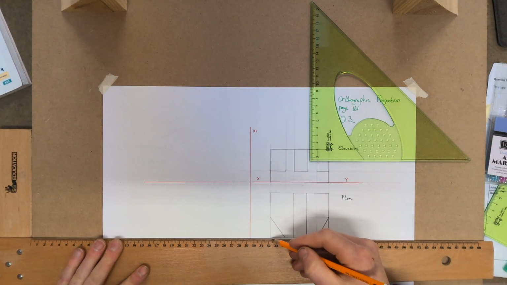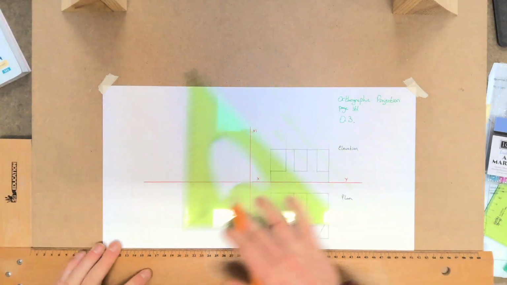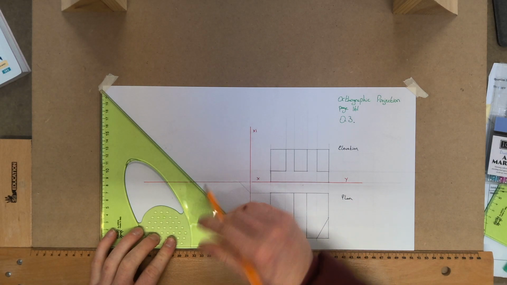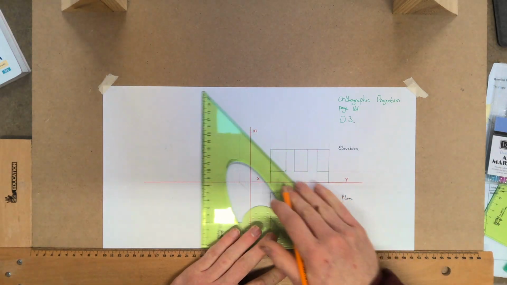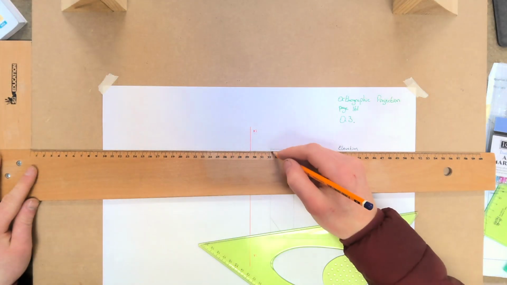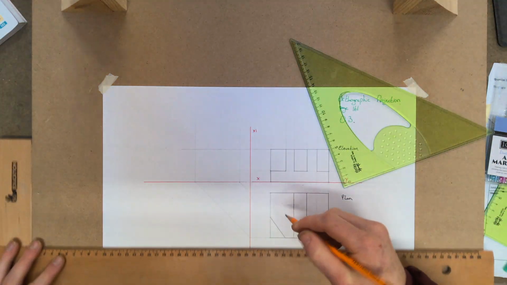So they go straight over from your plan till they hit your x1, y1. And they go up at 45 degrees. Up at 45. Straight up then, straight up. Straight up. And I can bring across my heights and stuff in from my elevation. That goes straight across there. So that's the main shape of it.